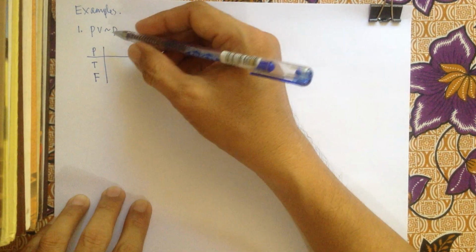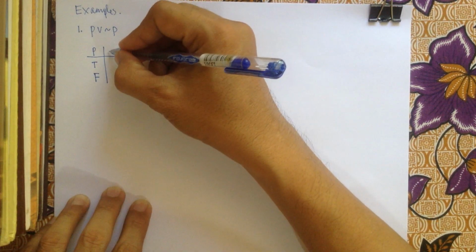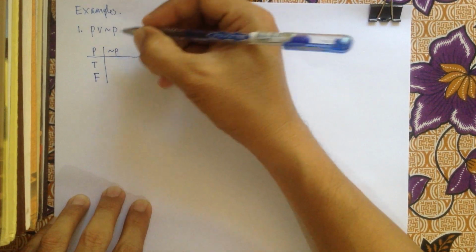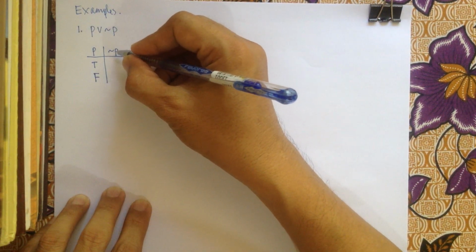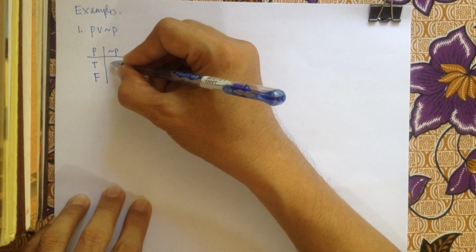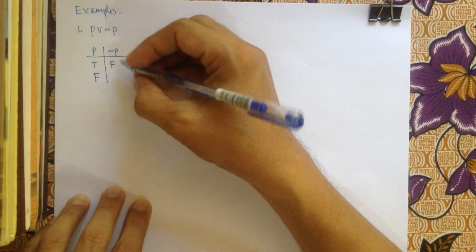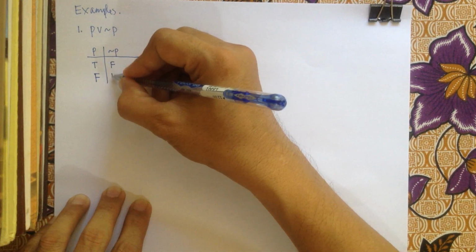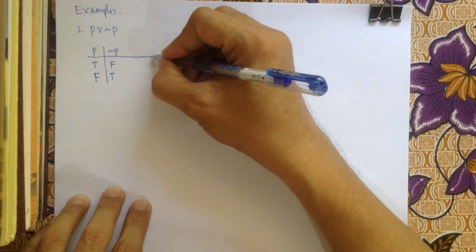In the propositional form, we have a negation of P. Aside from P, we also have negation of P, so we determine the truth value of that. Of course, the effect of the negation on P is that the truth value will become false whenever P is true and become true whenever P is false.